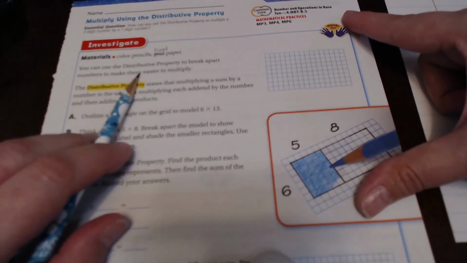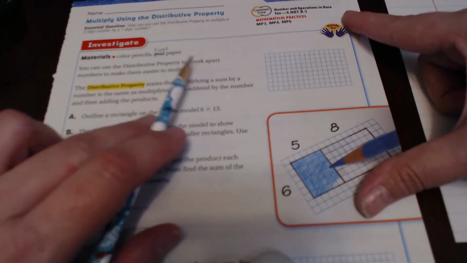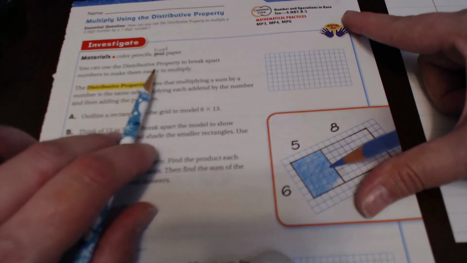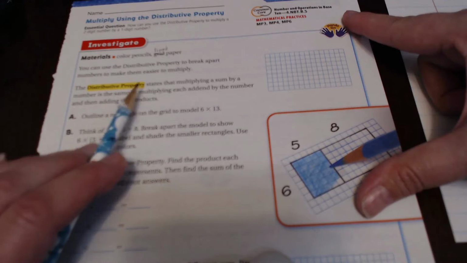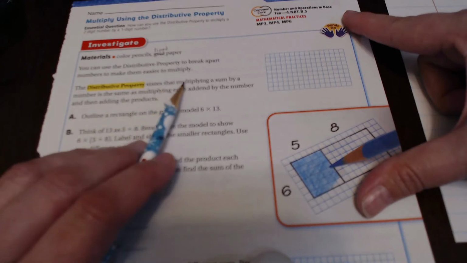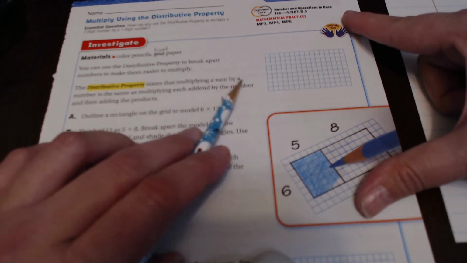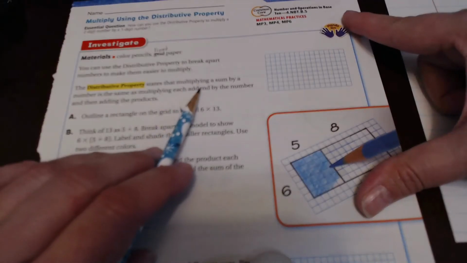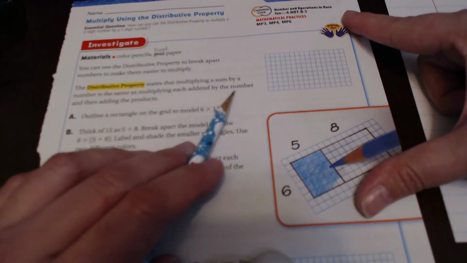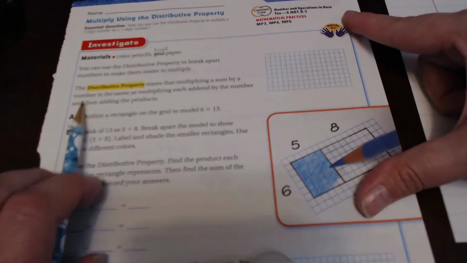You can use the distributive property to break apart numbers to make them easier to multiply. The distributive property states that multiplying a sum by a number is the same as multiplying each addend by the number and then adding the products.